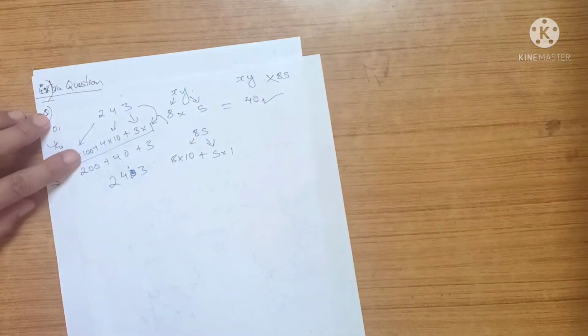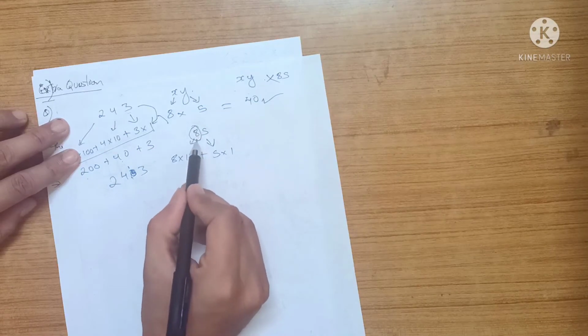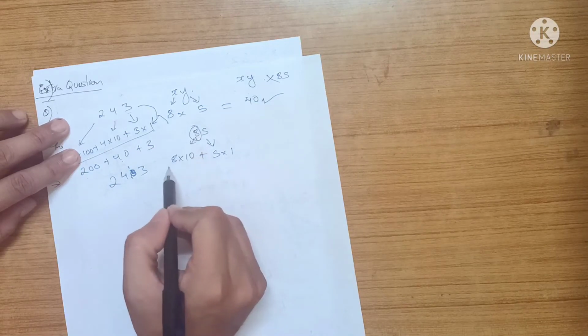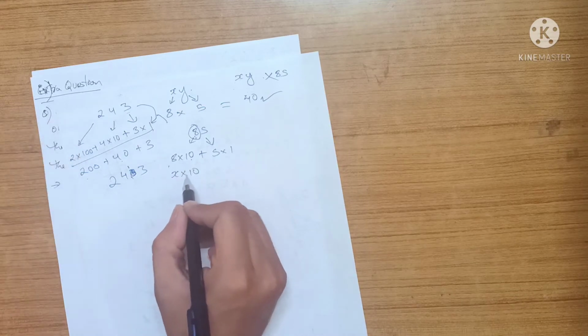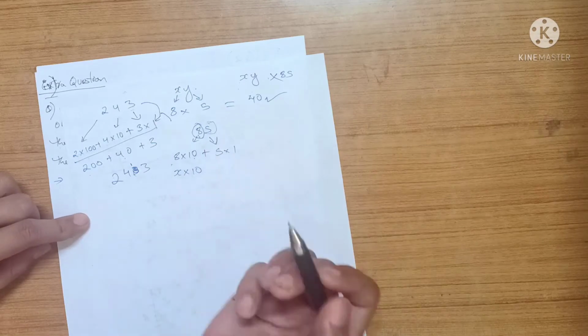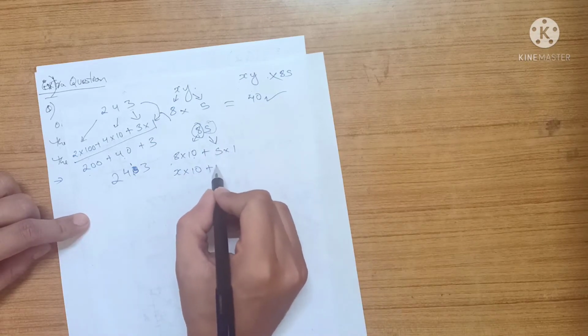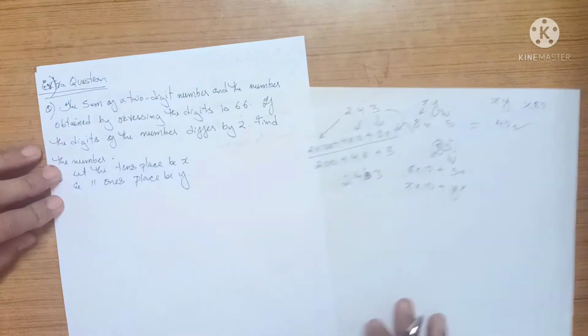Like here, the 10th place is 8, so 8 is multiplying with 10. Likewise, we will multiply x with 10 because x is in the 10th place, and since 5 is in the 1's place, we multiply 5 with 1. Just like that, y is in the 1's place, so y into 1, right?